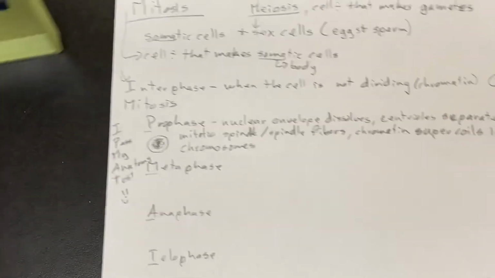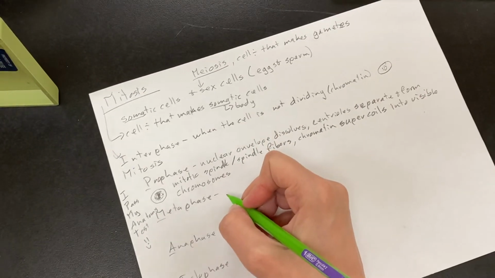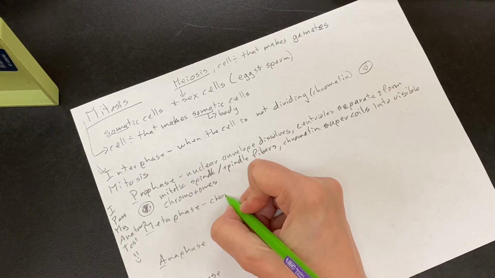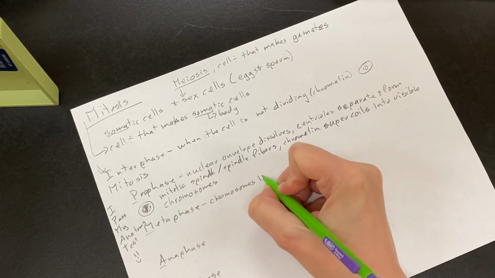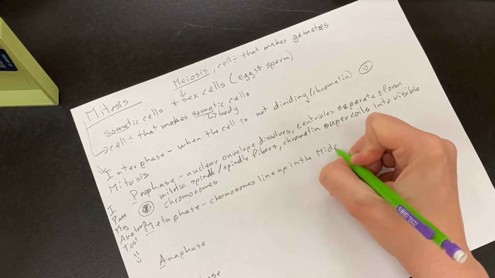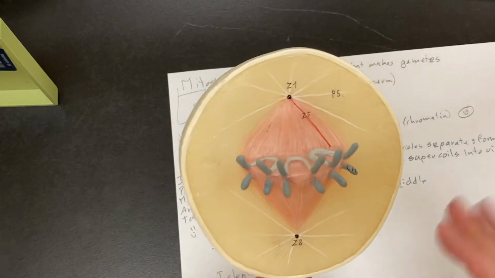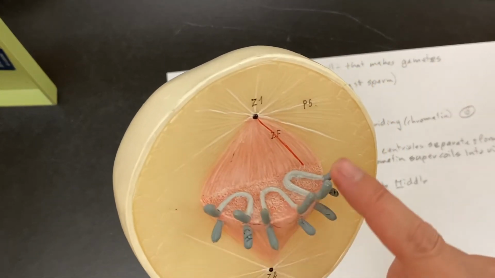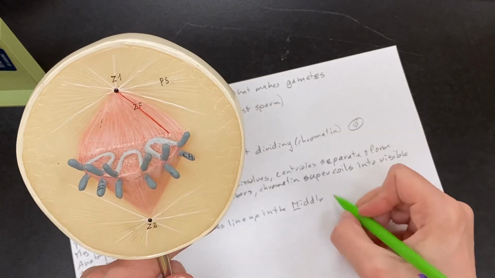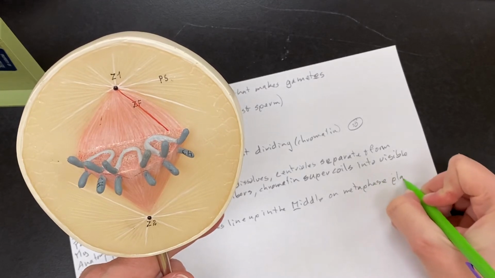And now for metaphase. Metaphase, I'm going to zoom back out a little bit so you can see the whole page. Chromosomes line up in the middle. Okay, and here's our model for metaphase. So you can see they line up, these gray squiggles are the chromosomes, and they line up in the middle. And the plate that they line up on is called the metaphase plate.